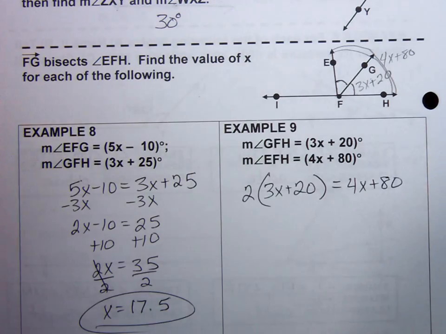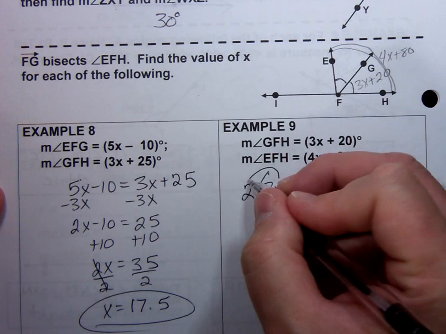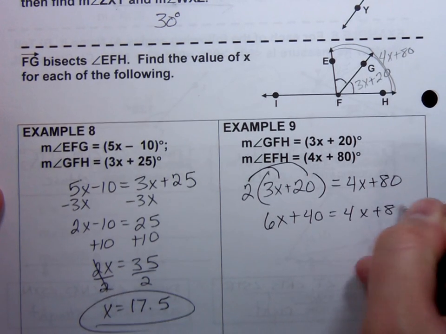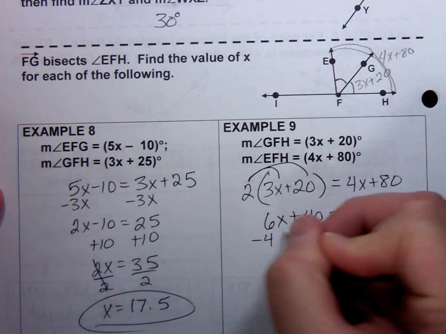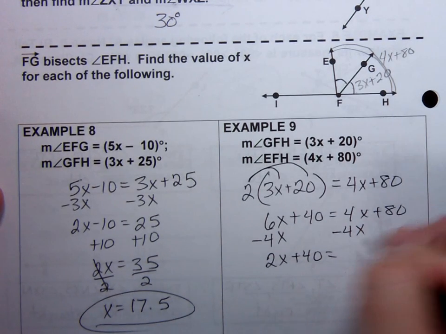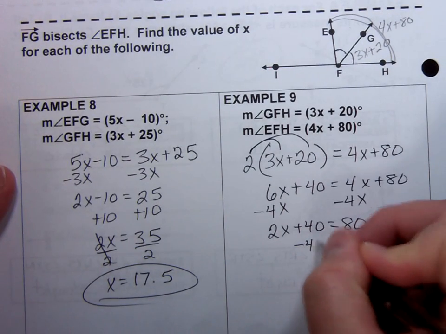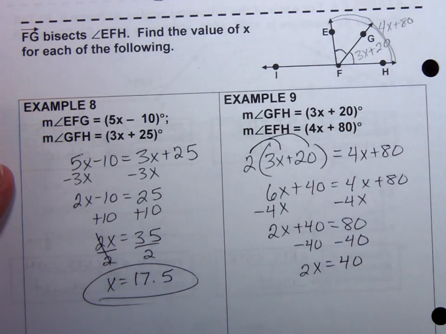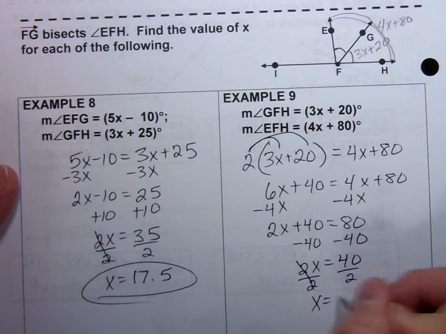So first step, we've got to distribute. 2 times 3x is 6x. 2 times 20 is 40. We don't want the variable on both sides. I'm going to get rid of one. I always get rid of the smallest one, so I'm subtracting 4x. That gets rid of it on this side, and all we have on that side now is 80. We want x all by itself. I'm going to get rid of the constant. It was being added, so I'm doing the opposite operation. I'm subtracting. And I want to get rid of the 2. X is being multiplied by 2, so I do the opposite, divide by 2. And there's x.